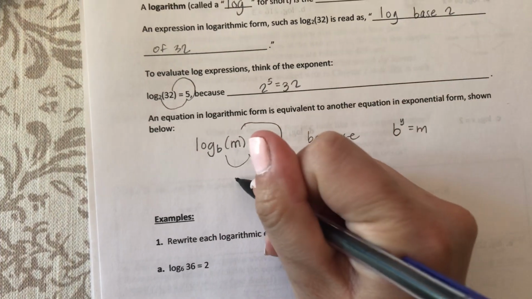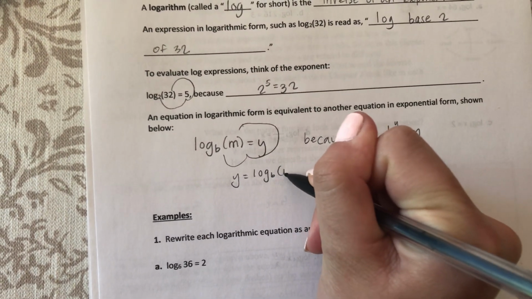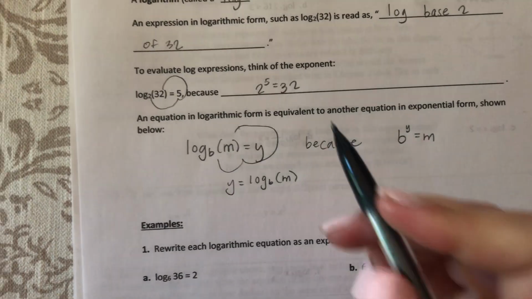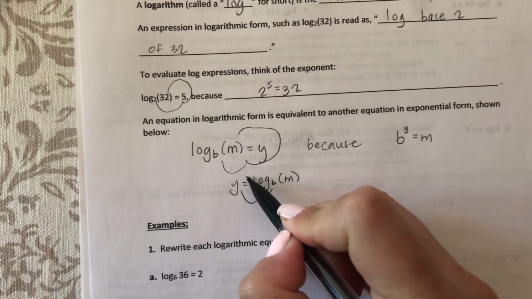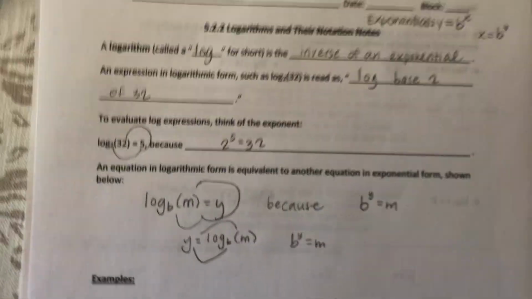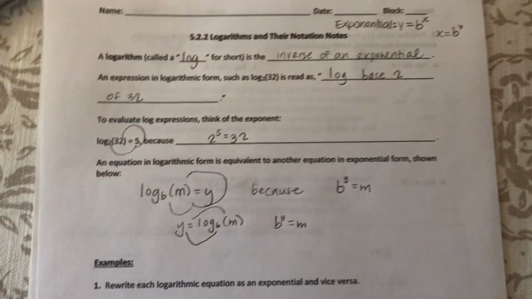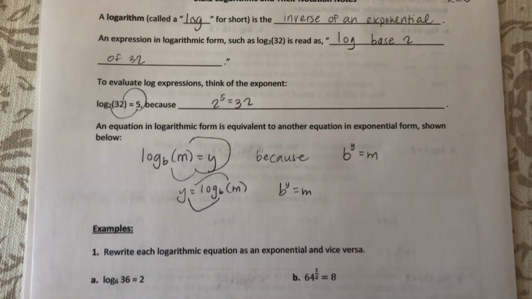Now, if you have it on the other side, like y equals log base b of m, it's still the same thing, except it doesn't look as much like a popcorn kernel because you need to go this way, so b to the y equals m. Same thing. Okay, feel free to abridge notes however you like, but these are for you to work next week when we actually practice logs.